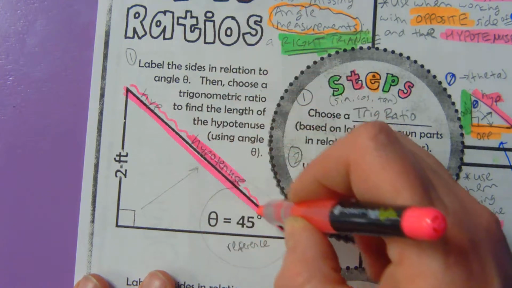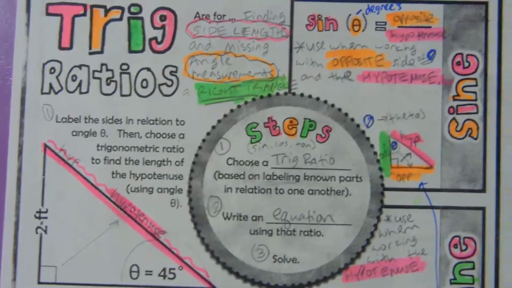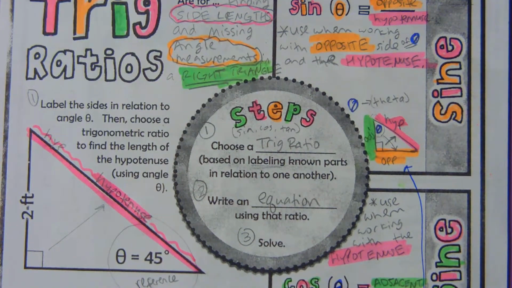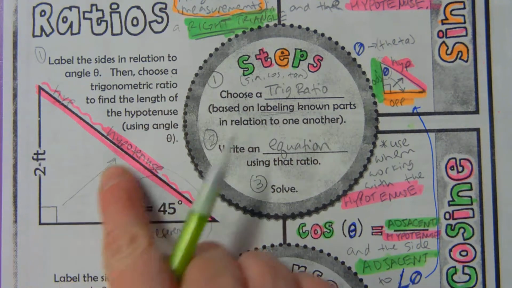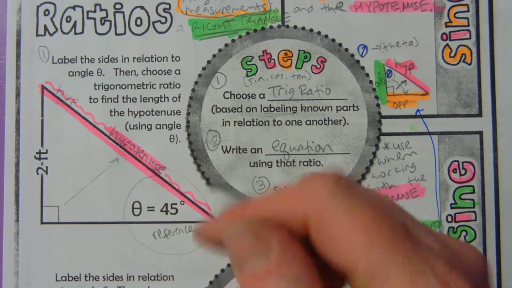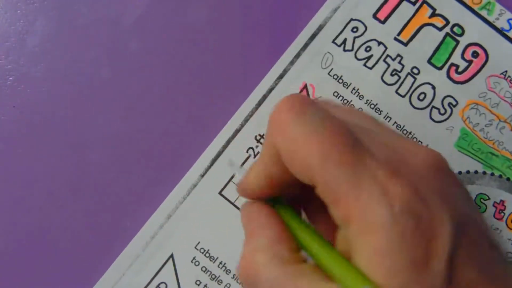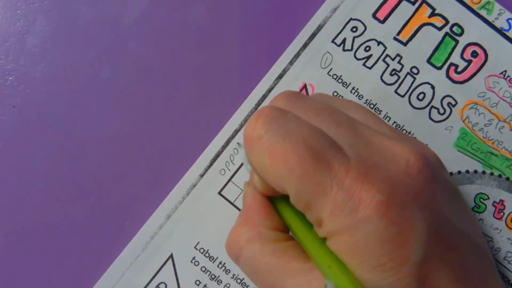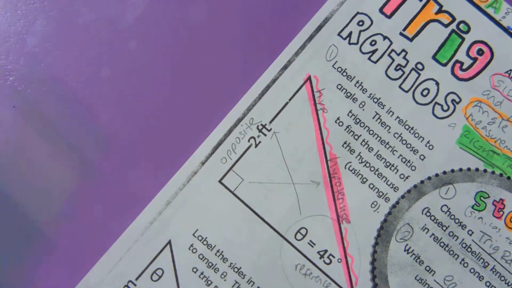Last year I had students use the same coloring every time they did anything with trig, and they started knowing the color combinations, and that's a very good technique to memorize how to do this. So hypotenuse across the right angle, and then this is my theta, so if I go across the triangle, this is my opposite. And my opposite, I've been using green.